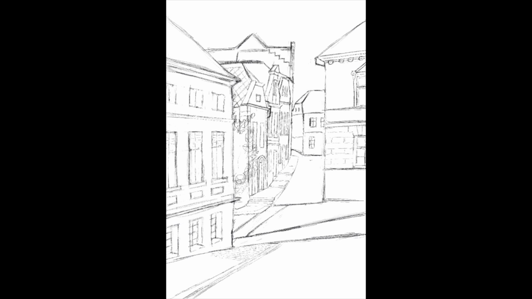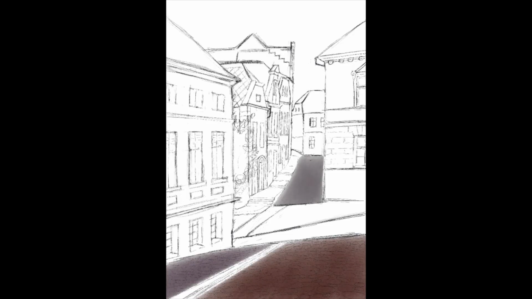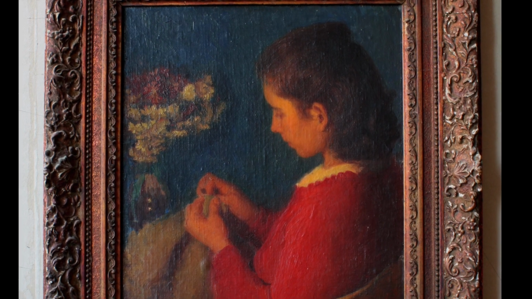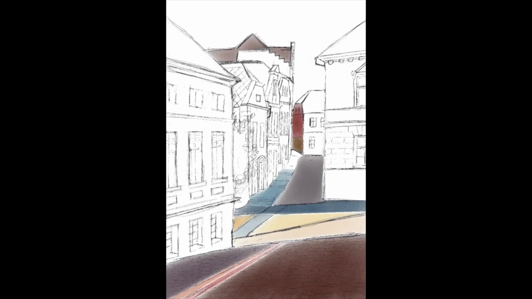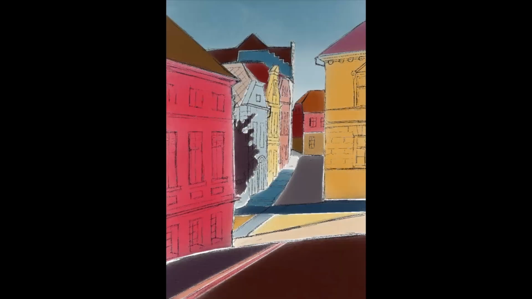It's digital. The cobblestones, that was a bit difficult for me to have their direction right, so I used the photograph to help me. This is my color palette, and I based it on my grandfather's painting of my grandmother actually. It has nice earthy colors and it goes well with this urban environment.